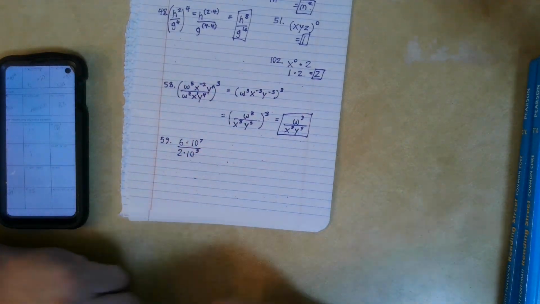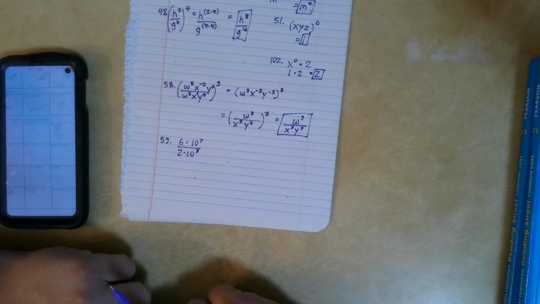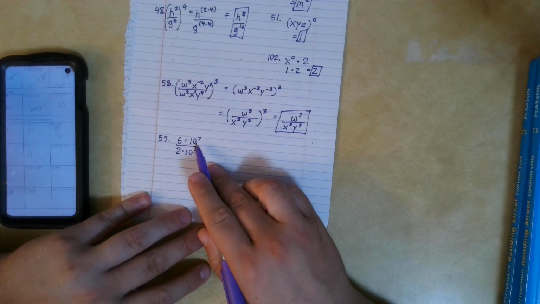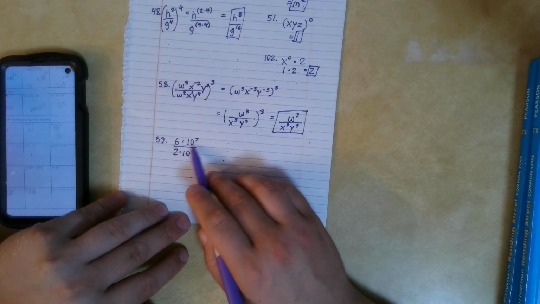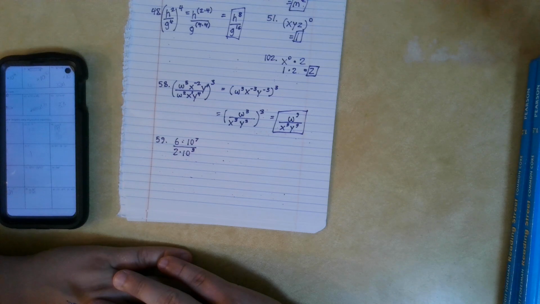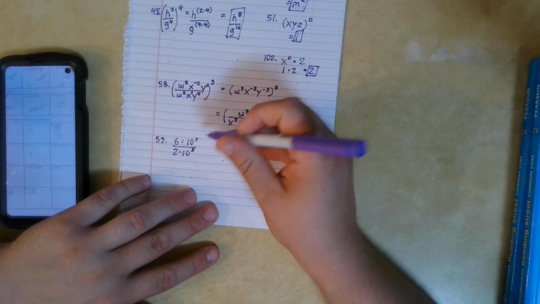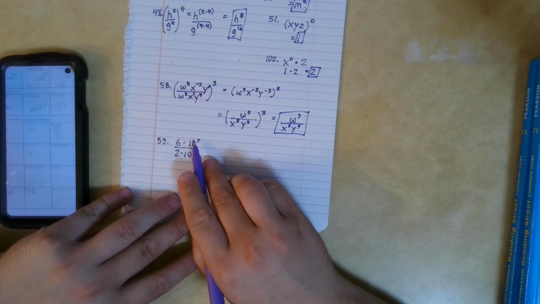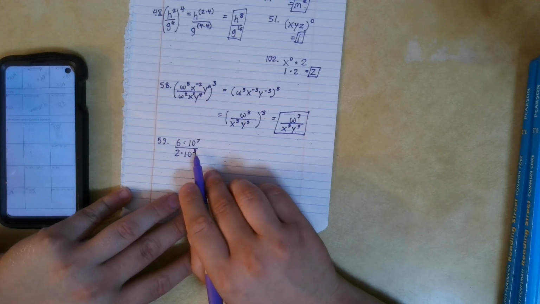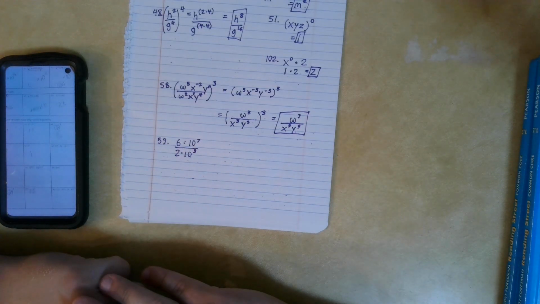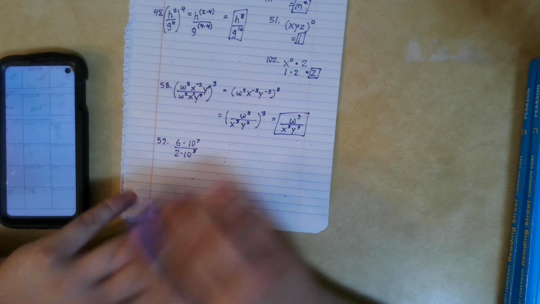Okay. Where do we begin? There's no parentheses. There's division that we could start with. We could say 6 times that over 2 times 10 to the 3rd. That could work, but we'd want to simplify the top and the bottom before we try dividing those numbers. If you were to do that in a calculator, you would get 6 in the front with 7 zeros behind it, divided by 2 with 3 zeros behind it, so 60 million over 2,000.